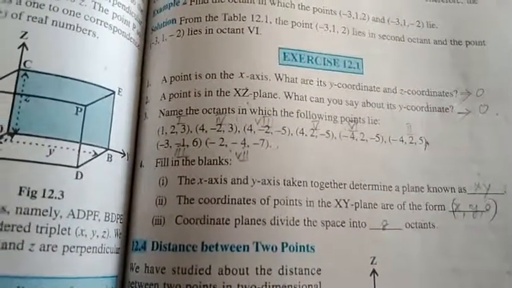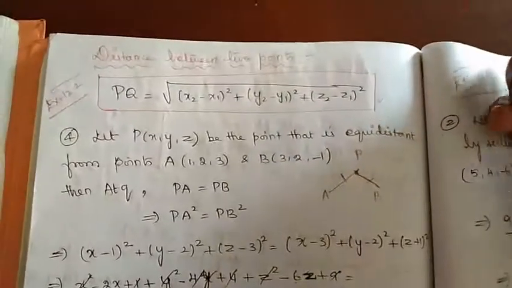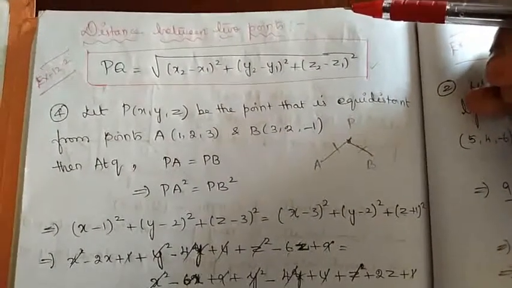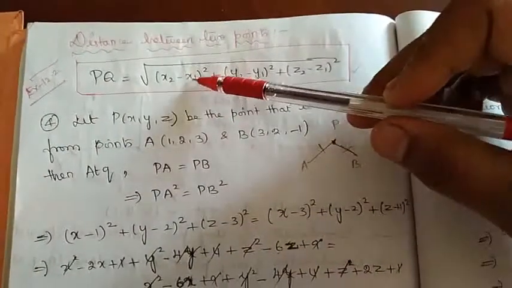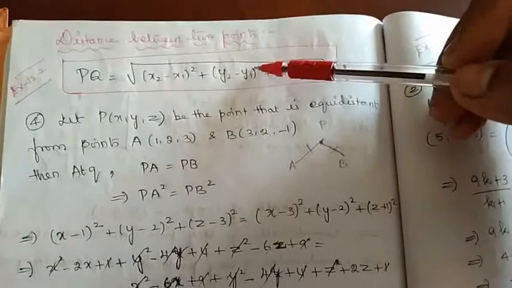Okay. Next, what we have learnt is the distance between 2 points. This is the extension of 2 dimensions. In 2 dimensions, we have the formula with x2 minus x1 the whole square plus y2 minus y1 the whole square.